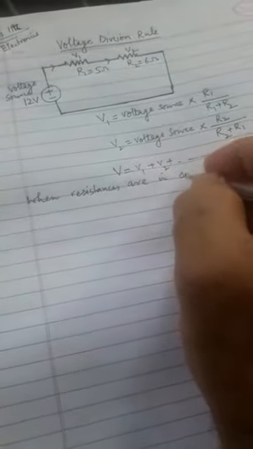When the resistances are in series, we take voltage in division form.